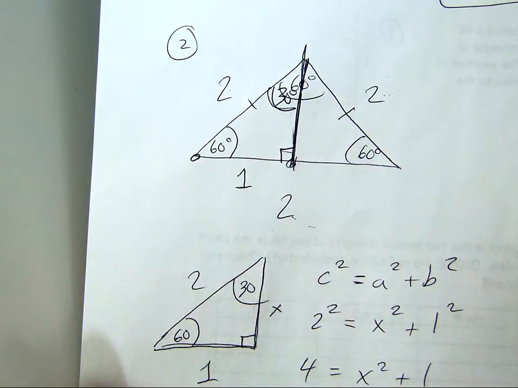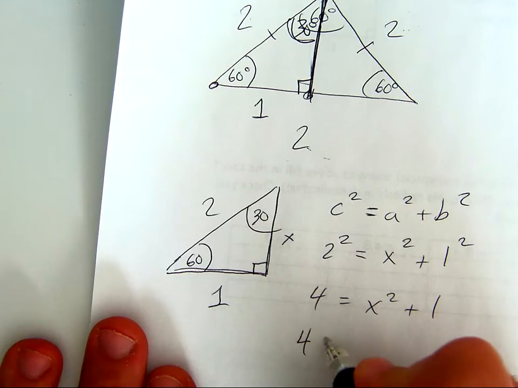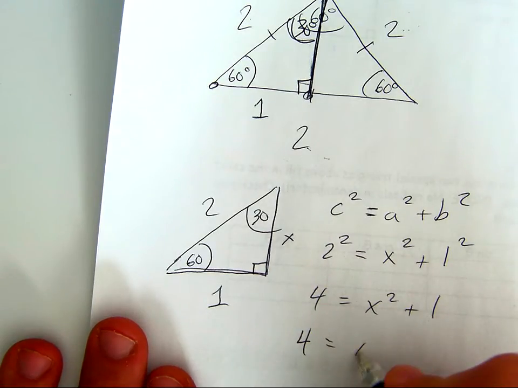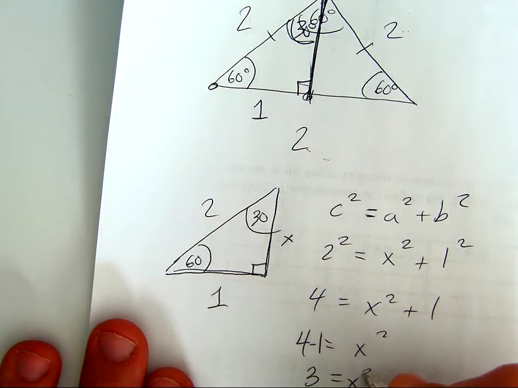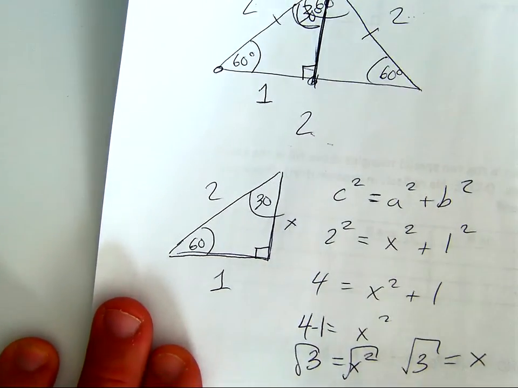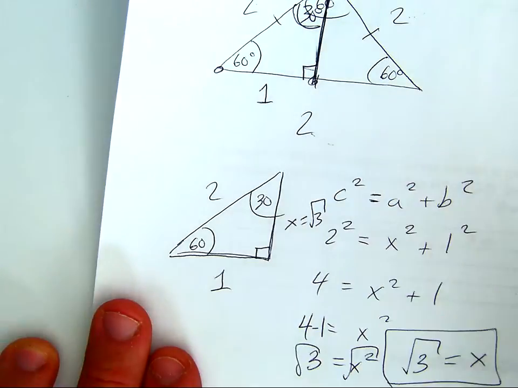If I bring the 1 to the other side, I'm going to get 4 minus 1 is equal to x squared. And so I'm going to get x squared is equal to 3. And I can take the square root of both sides, so I get x is equal to the square root of 3. So this is root 3. So this side length is root 3.